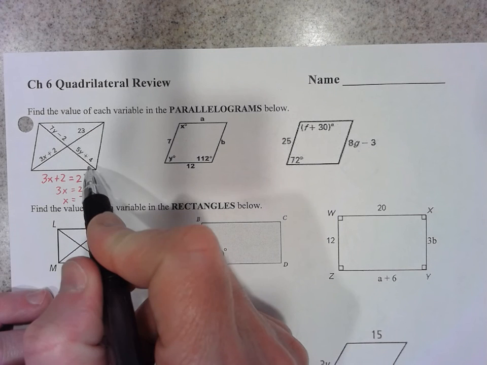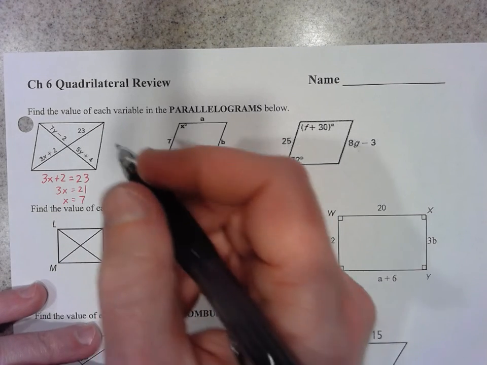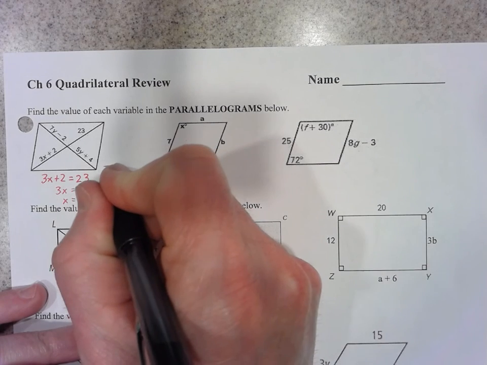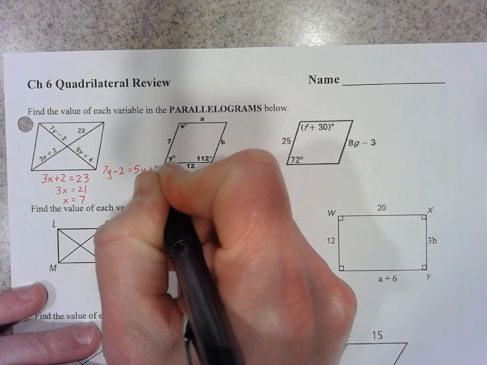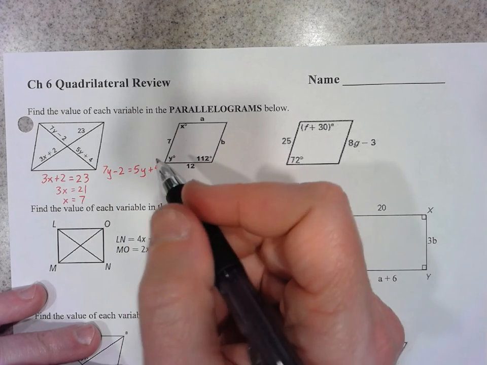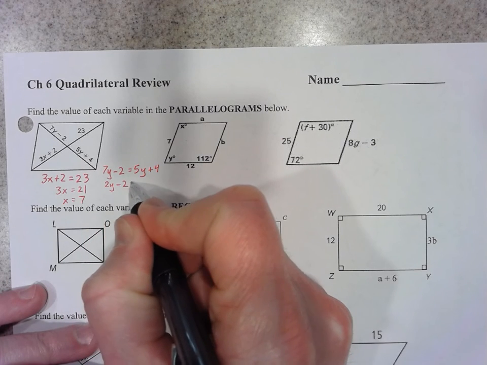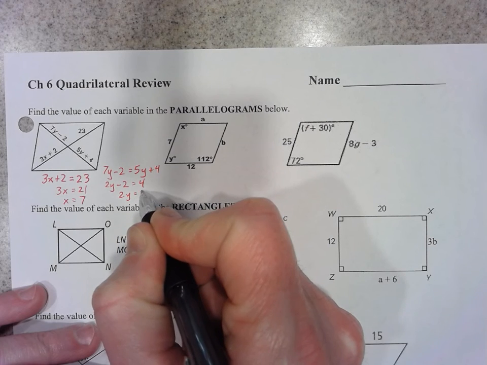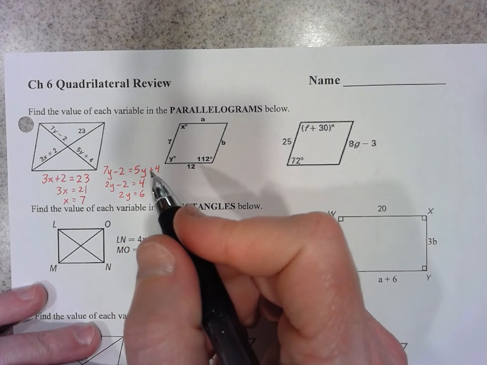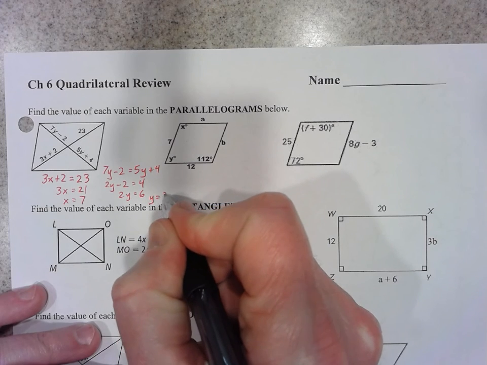Then I do the same thing with the other diagonal. These two parts of the diagonal are equal to each other because they were bisected. So I set the 7y minus 2 equal to the 5y plus 4. So to solve for y, subtract 5y, then add the 2, and divide by 2, giving me y equals 3.